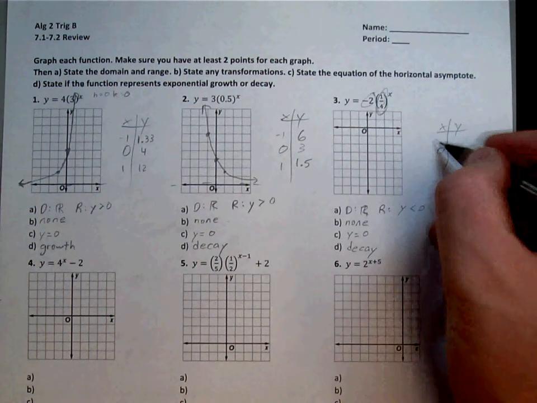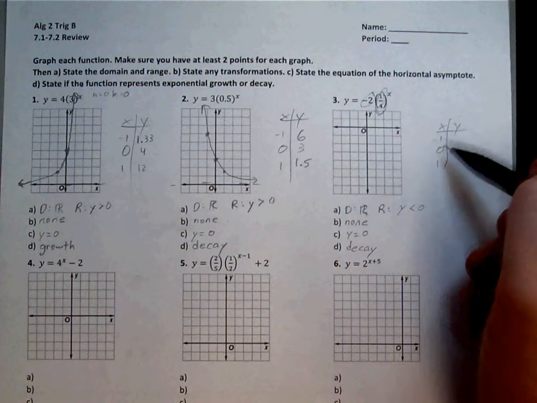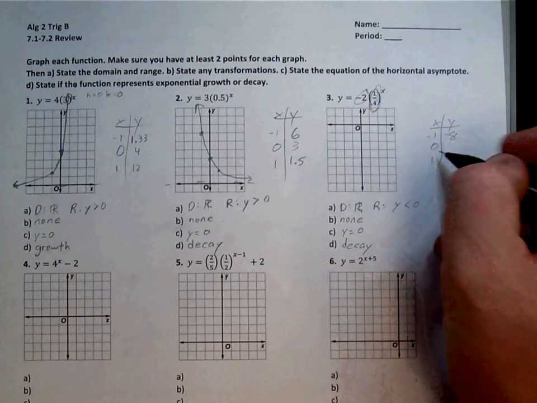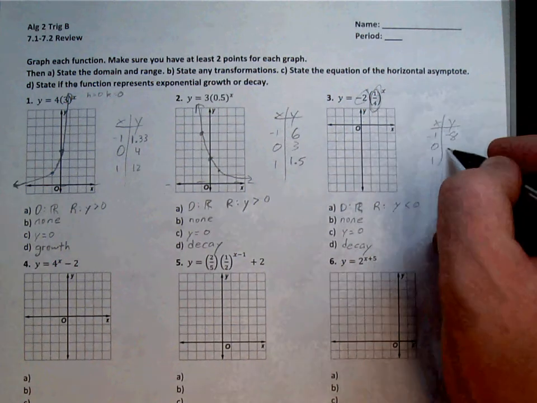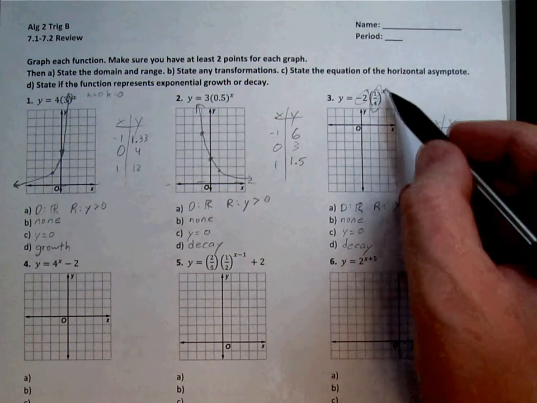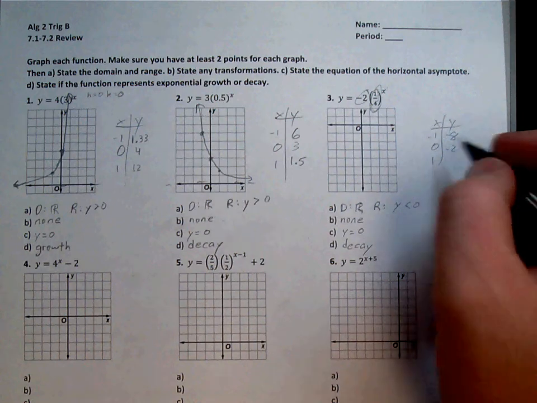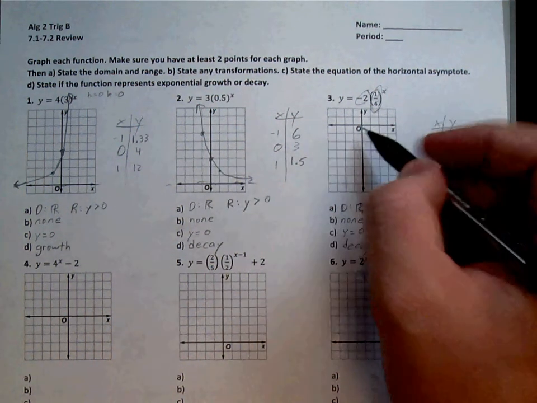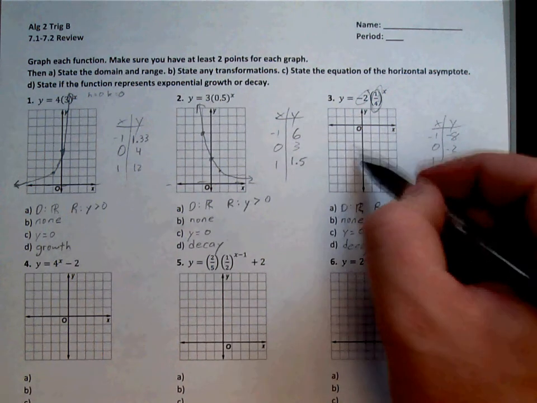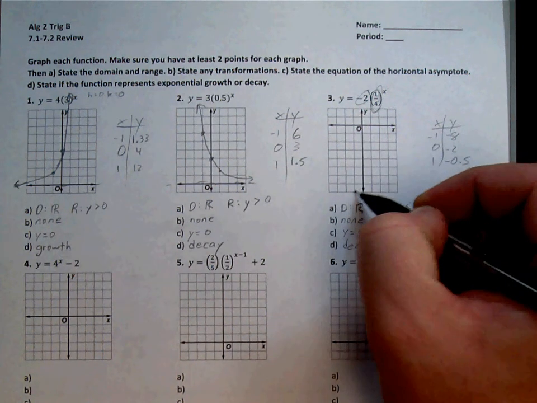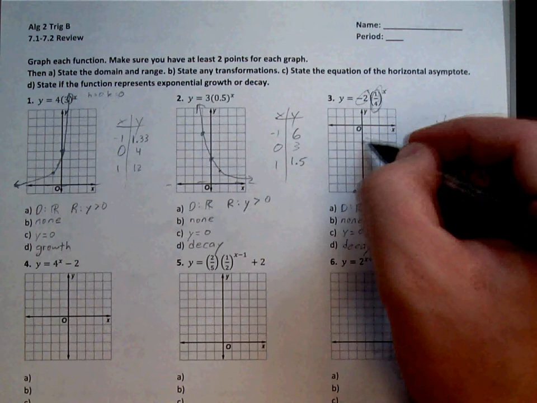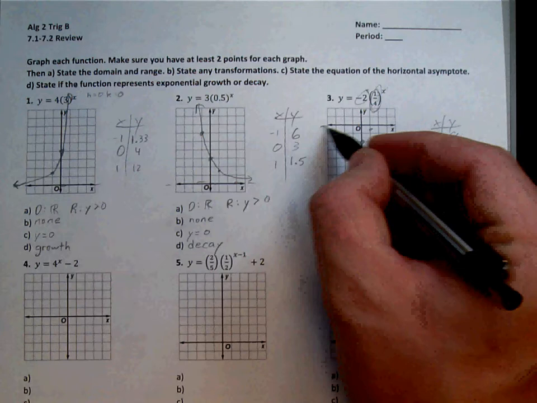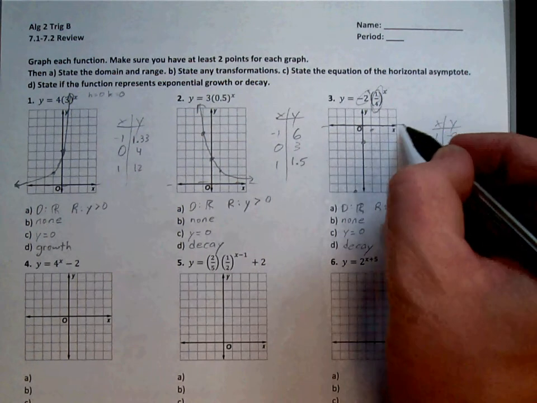Since h is 0, I surround 0 again. Plug in -1. 1/4 to -1 is 4, times -2 is -8. 1/4 to 0 is 1, times -2 is -2. 1/4 to the 1 is 1/4, times -2 is -2/4, or -1/2, -0.5. Horizontal asymptote at the x-axis again.